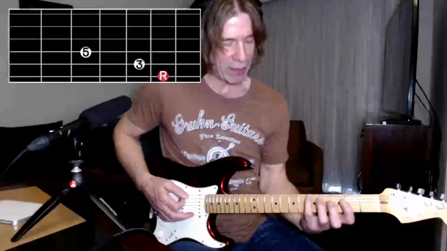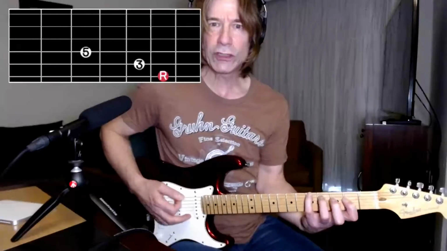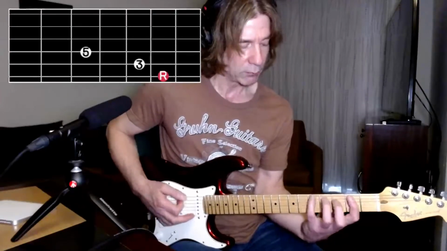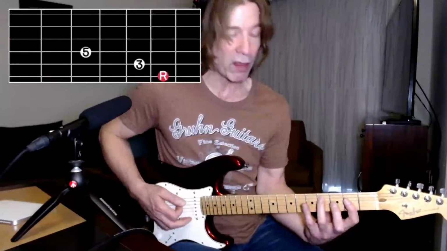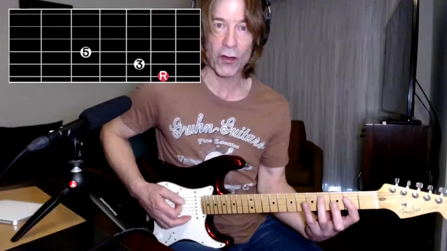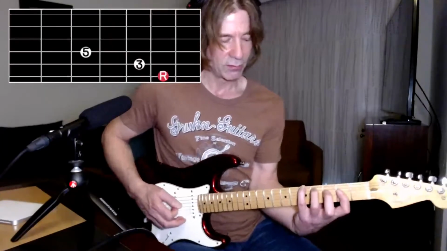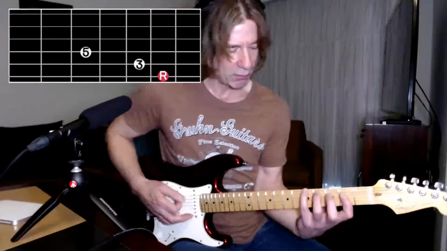So here's the A right here. Same shape. This is an actual G shape right here, which was part of that other one on the 4-5-6, starting on the third. Remember? Just like that right there. So, G shape.